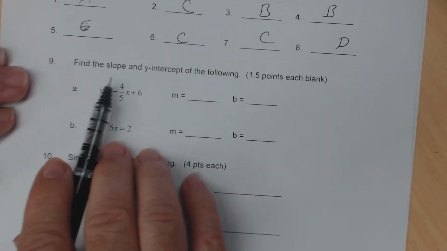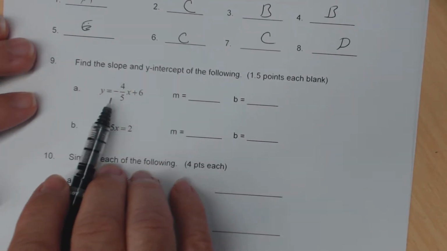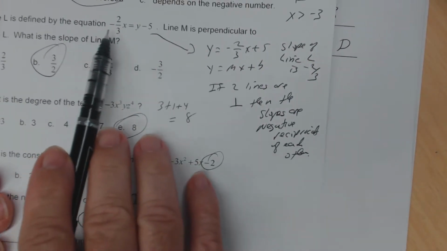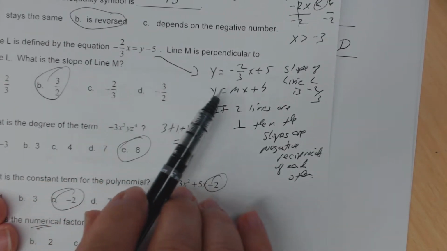Okay, now in number 9, in 9A at least, you'll notice that this is in slope-intercept form, so that kind of goes back to something in number 4. You want to write in slope-intercept form.